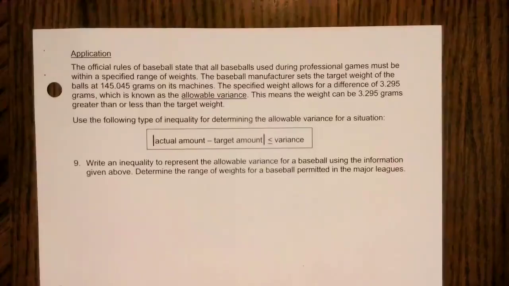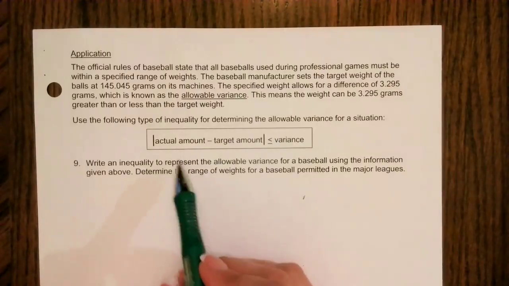All right, now we're going to talk about a word problem. And so it tells us the official rules of baseball state that all baseballs used during professional games must be within a specified range of weights. The baseball manufacturer sets the target weight of the balls at 145.045 grams on its machine. The specified weight allows for a difference of 3.295 grams, which is known as the allowable variance. This means the weight can be 3.295 grams greater than the 145.045 or less than the target weight of 145.045.